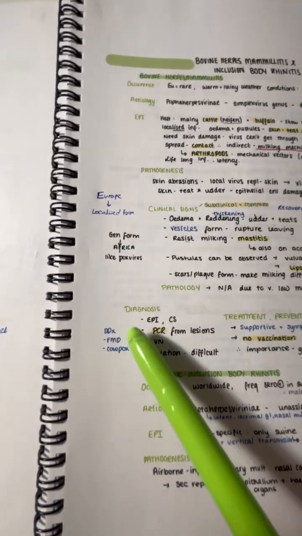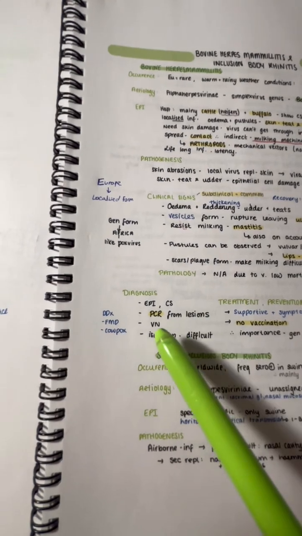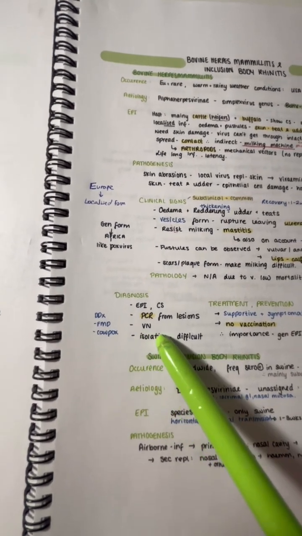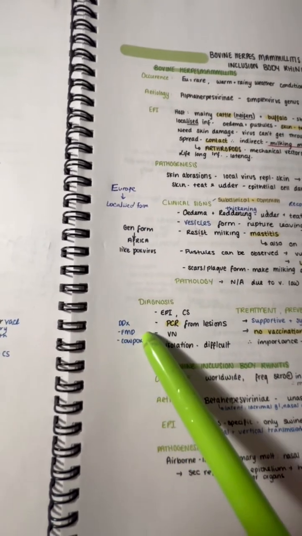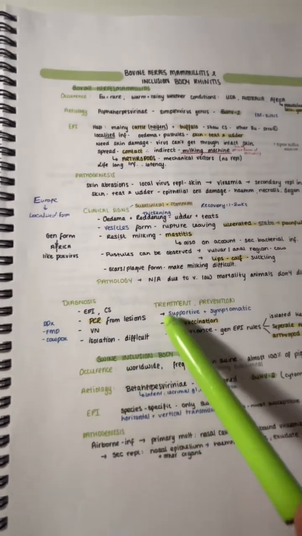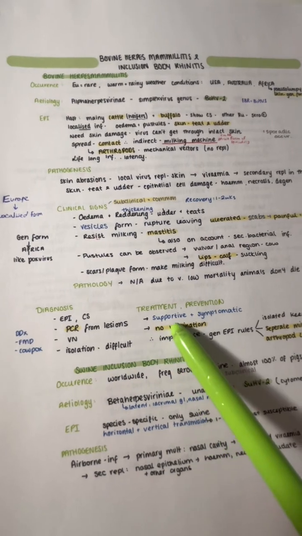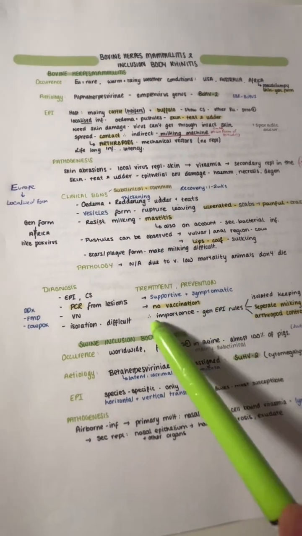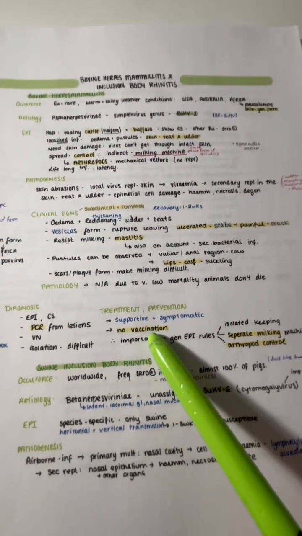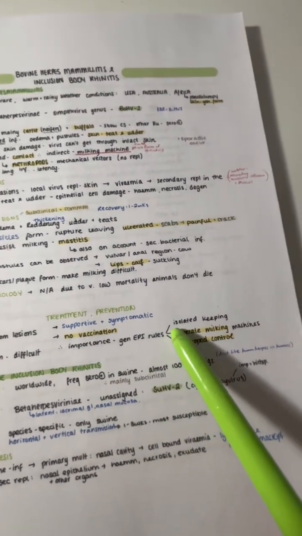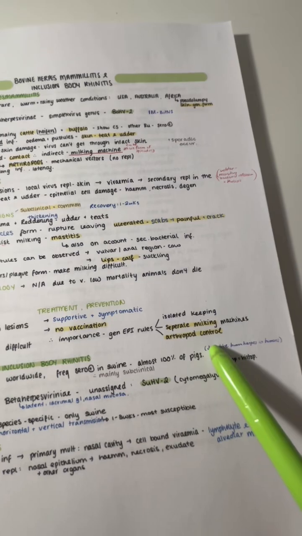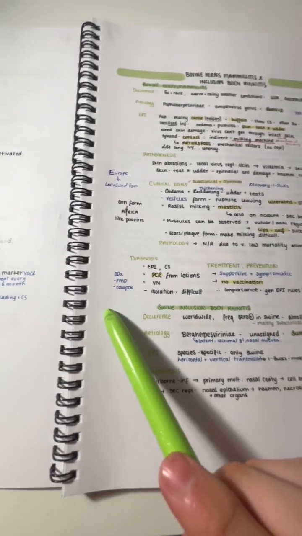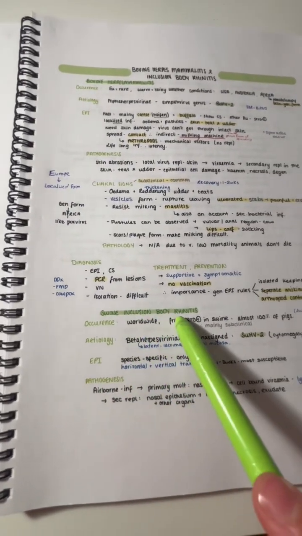For the diagnosis, we can do a PCR from the lesions, viral neutralization, and the isolation is difficult. The differential diagnosis can be foot and mouth disease and cowpox. For the treatment, you do a supportive and symptomatic treatment. There is no vaccination, and general ways to prevent the virus are isolated keeping, separate milking machines, and arthropod control. The next disease is swine inclusion body rhinitis.